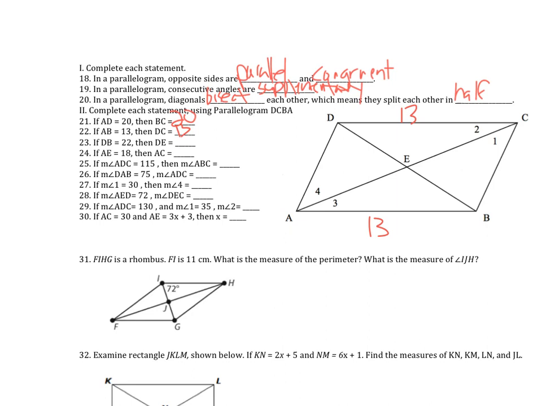If DB is 22, what then is DE? It's 11. Diagonals bisect each other, so if the whole length is 22, half of that would be 11.